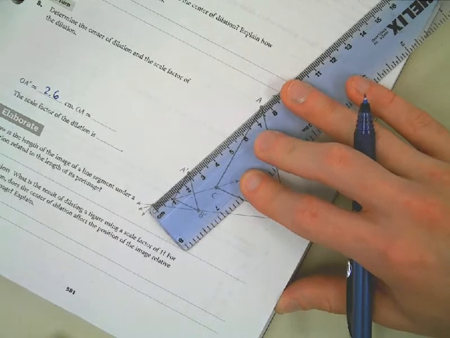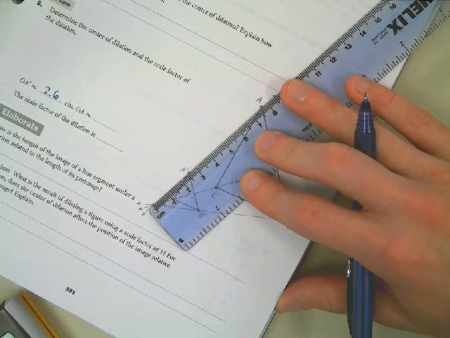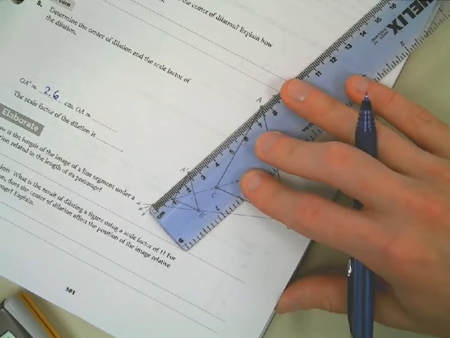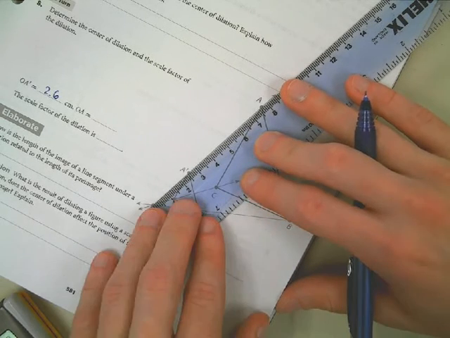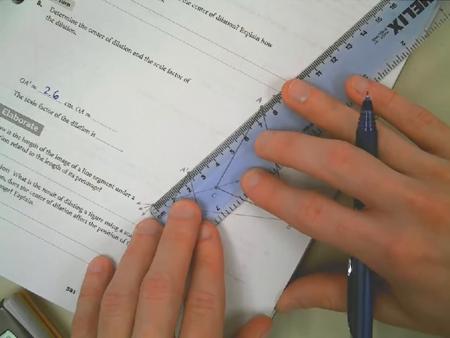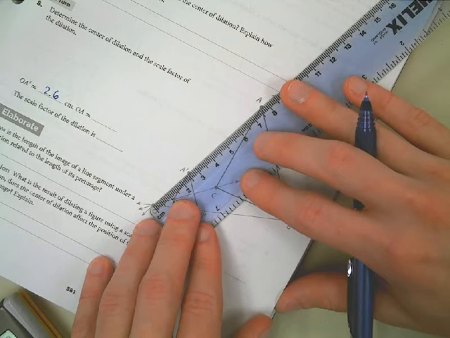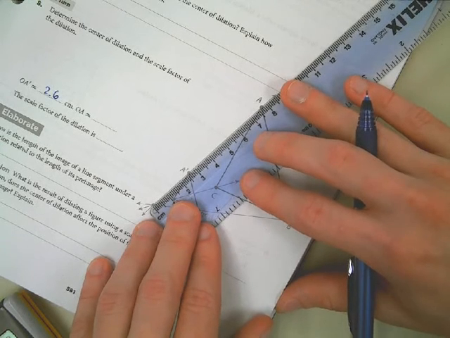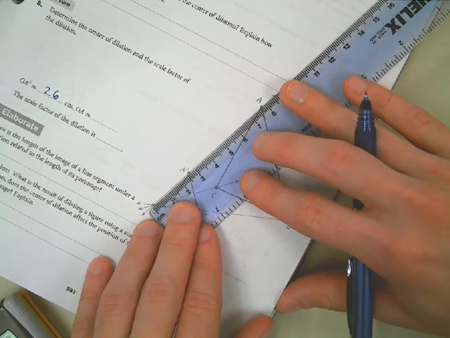I think I see like 7.7, but I think it should be like 7.8, just because it'll make the numbers work out nicely. So I'm going to go ahead and say that's 7.8 centimeters.